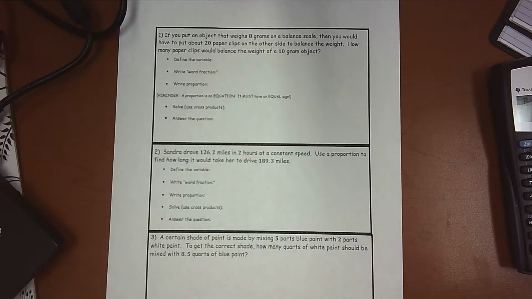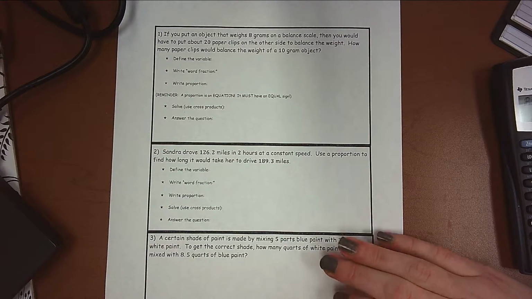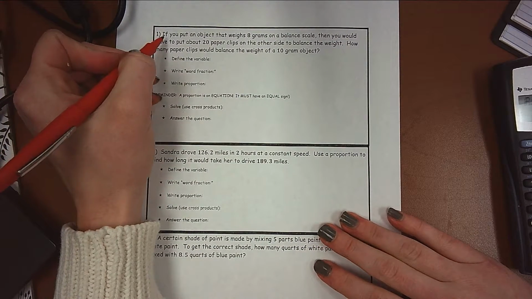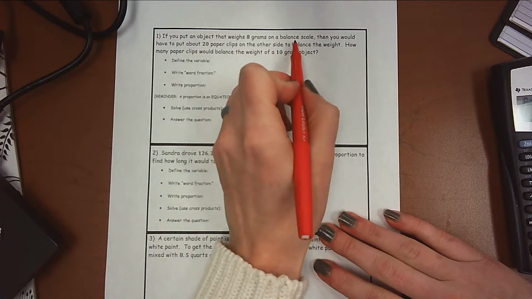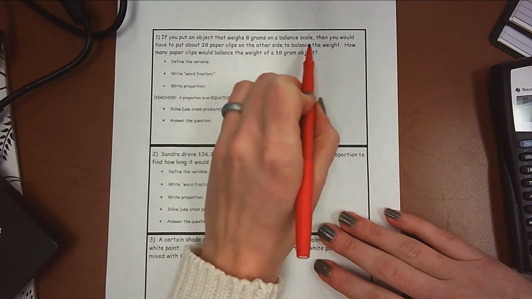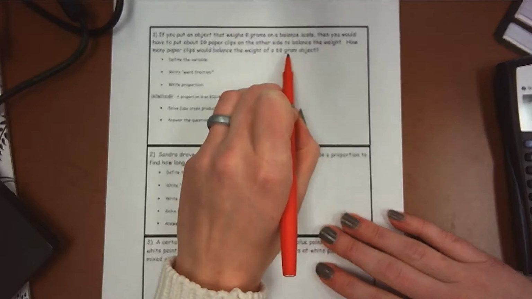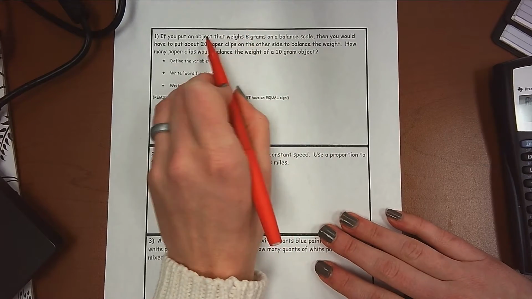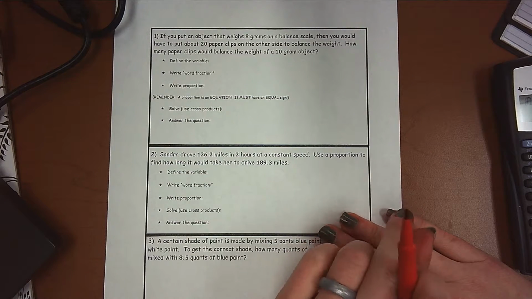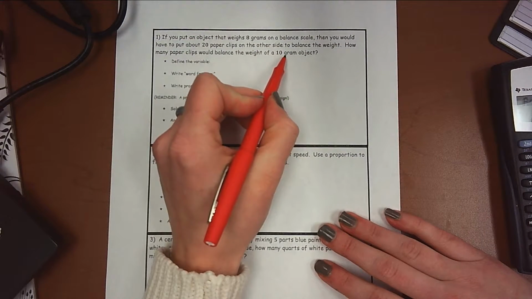The last thing that we're going to do with proportions for this lesson is using them for word problems. And so this first problem says if you put an object that weighs 8 grams on a balance scale, then you would have to put about 20 paper clips on the other side to balance the weight. How many paper clips would balance the weight of a 10-gram object? So we know what an 8-gram object would need, but we need to know how many paper clips would balance the weight of a 10-gram.